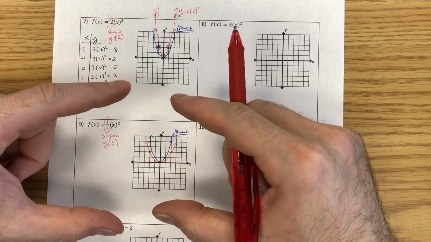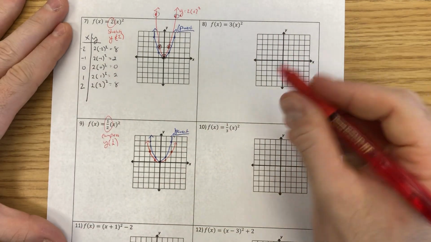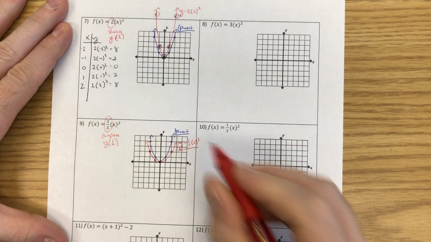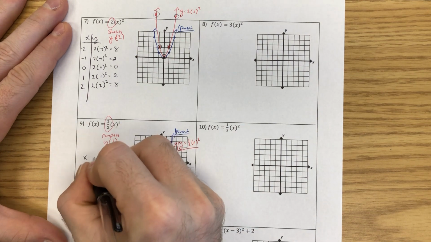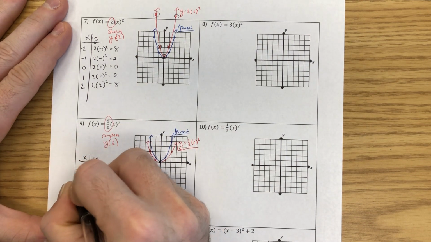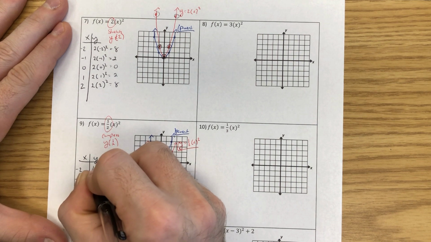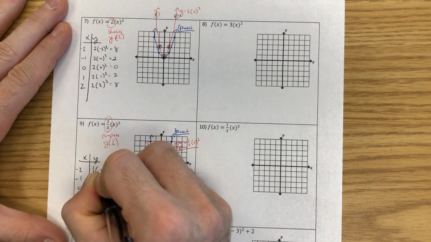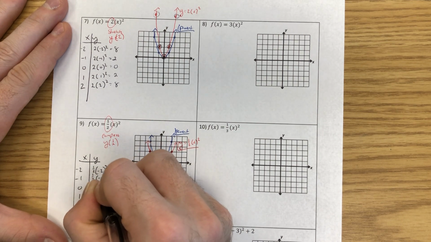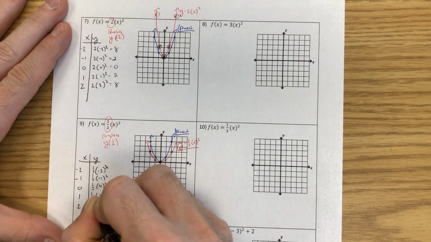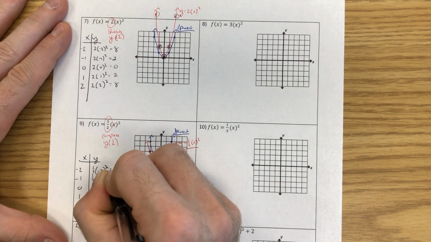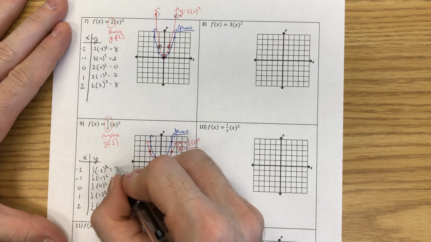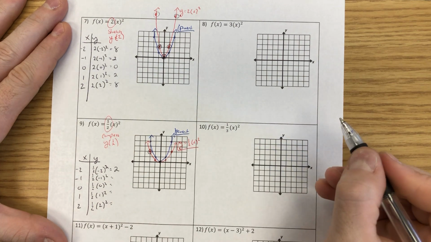Now we notice that this blue graph, in order to make it fit, would have to be squished downward. So y equals 1/2 x squared. So let's see how good we were by checking our work. -2, -1, 0, 1, and 2. So I'm going to take 1/2 times each one of these squared: -2 squared, -1 squared, 0 squared, 1 squared, and 2 squared. We know -2 squared is 4. Half of 4 is 2. So that one checks out.